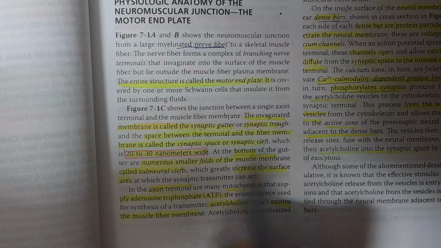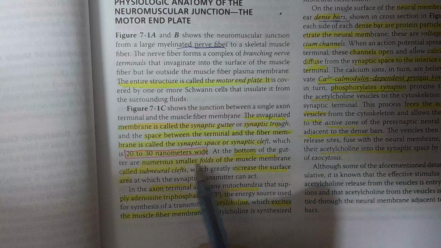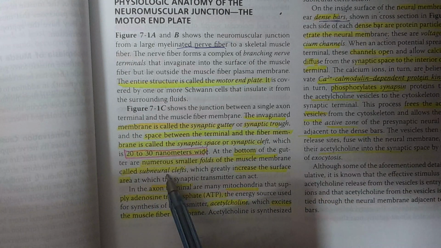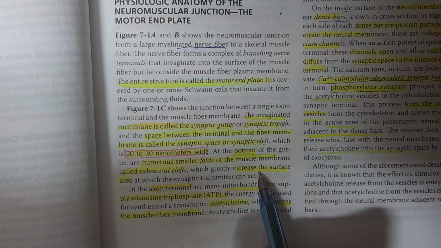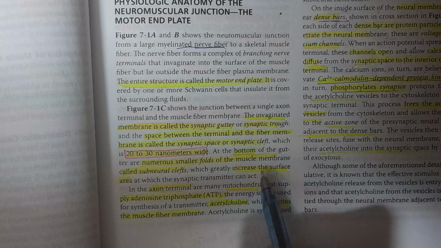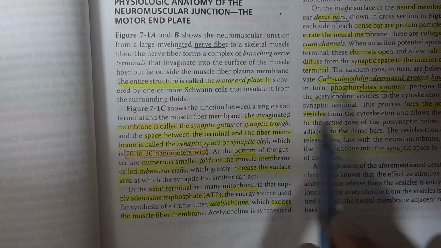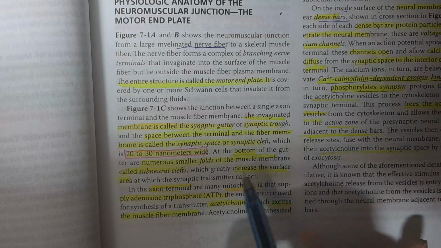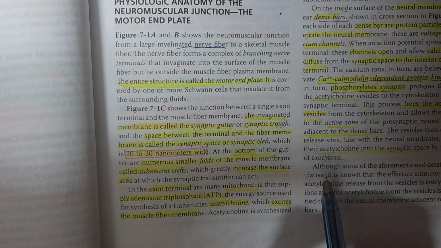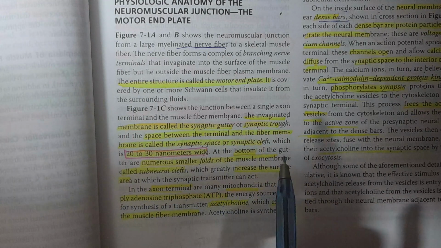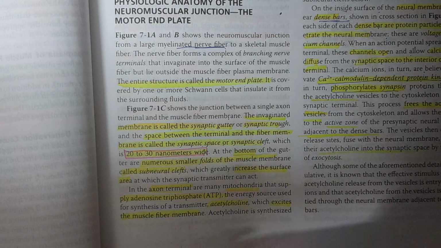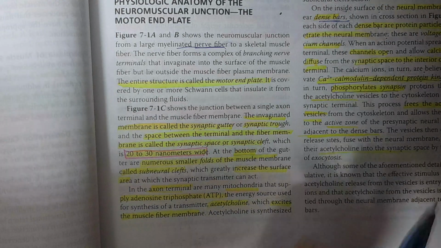They are saying that at the bottom of the gutter there are numerous small folds. They are known as subneural clefts, below the neuron clefts. Okay, these serve to increase the surface area. We know that there is a similar structure present in our intestines, known as villi. So the area in which there are a lot of invaginations and clefts actually serves to increase the surface area so that the enzymes or other things can work efficiently.